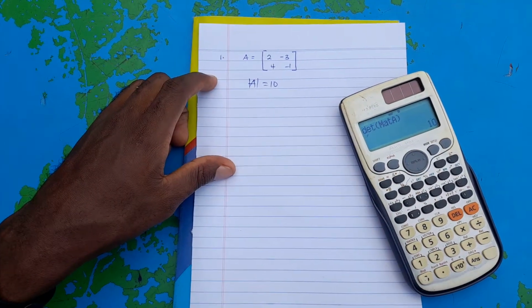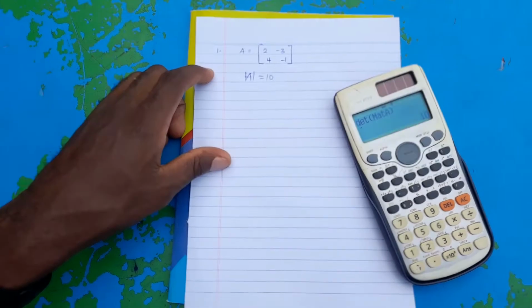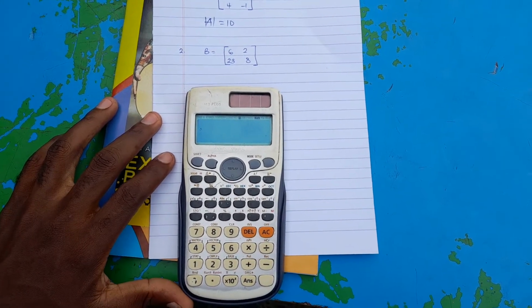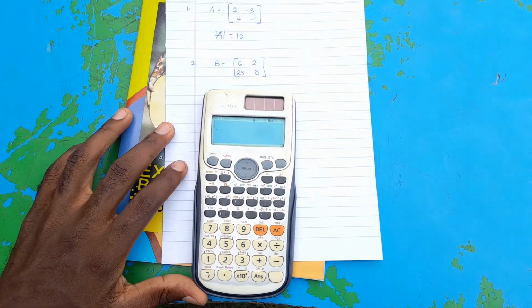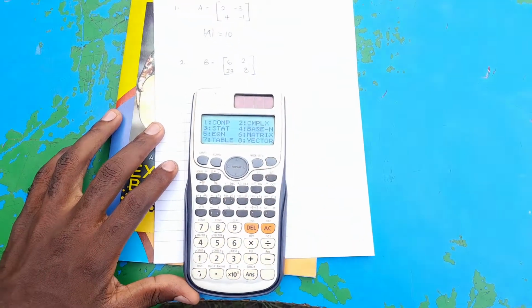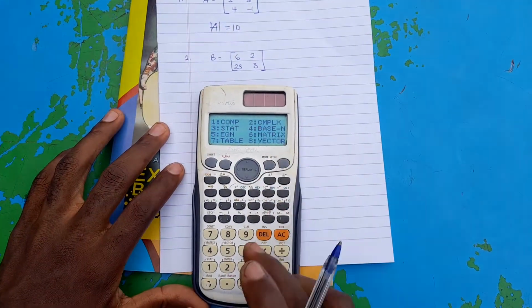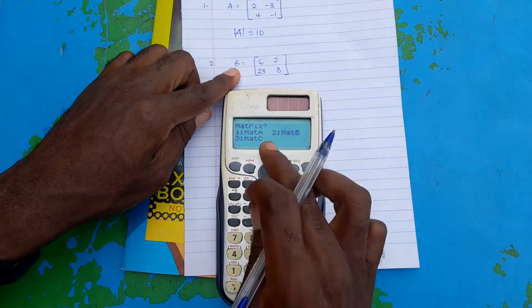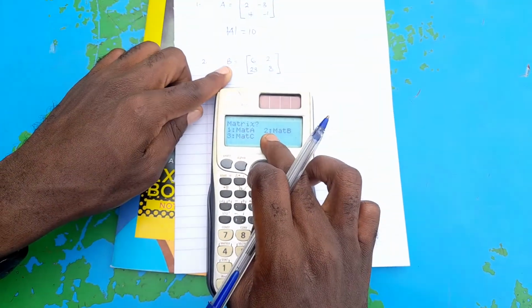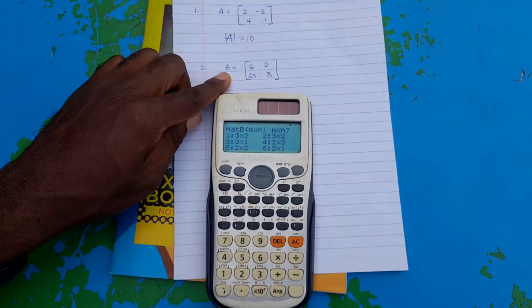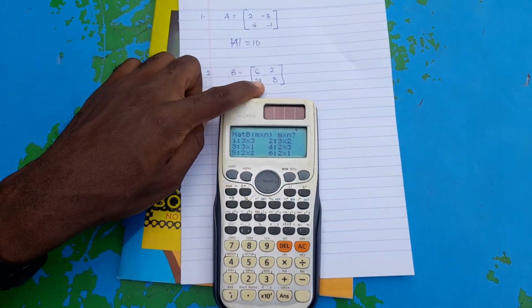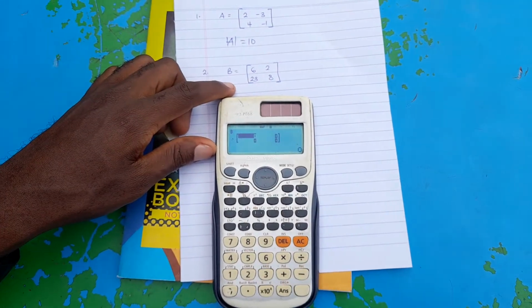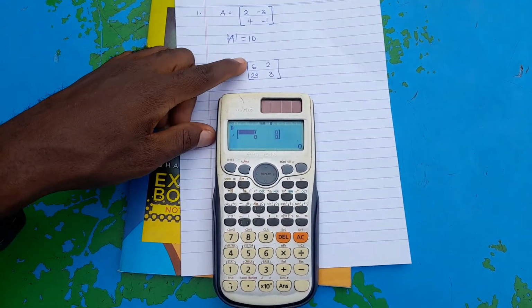We'll solve one more example on this so that you get the concept. You can pause the video and see if you can do that. So go to mode on your calculator. Select 6. 6 for matrix. What's the name of this matrix? It is B. So 2 for matrix B. So I'll select 2. Which type of matrix is this? It's a 2 by 2. So 5 for 2 by 2. I'll press 5.